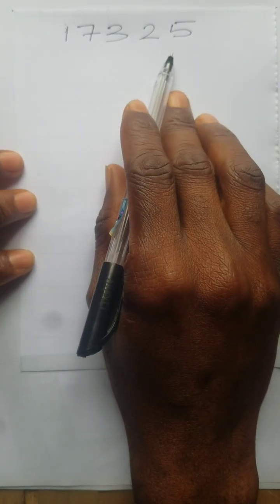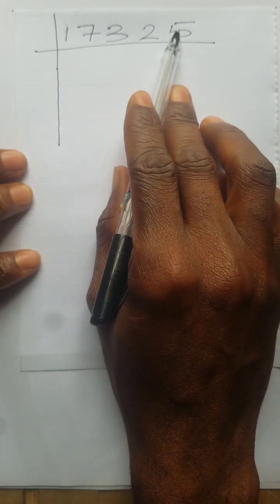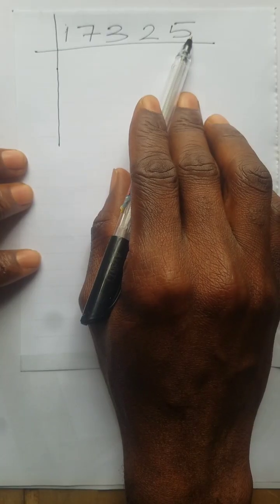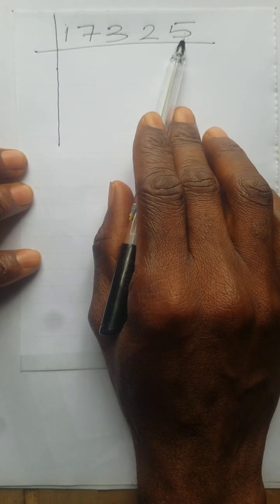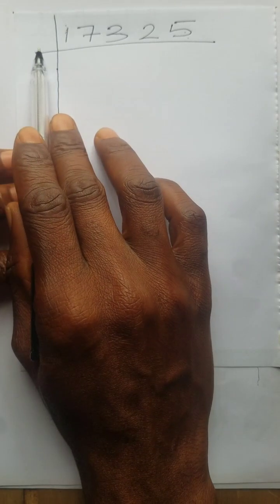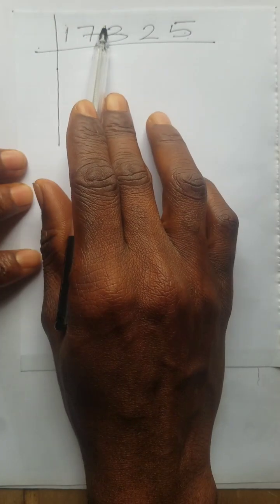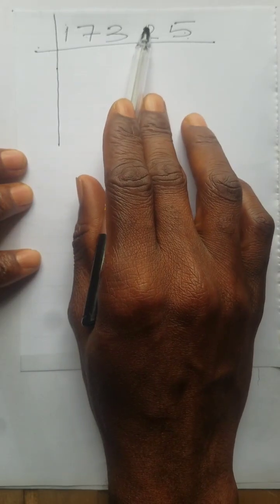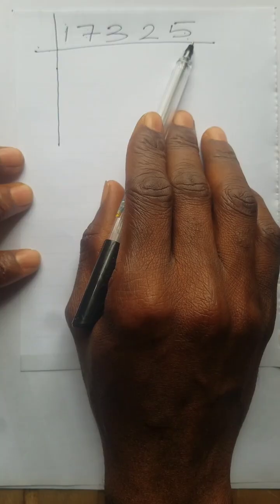So here is a quick one before we go. What number would divide 17,335? 2 will not go because this is an odd number. Can 3 go? Let's find out. 3 goes here, 2 remain, 2 will remain again, and 1 will remain, and 3 can go into 15. So 3 can actually go.